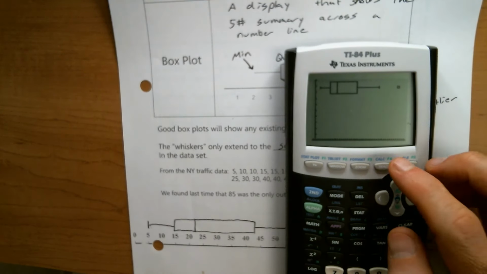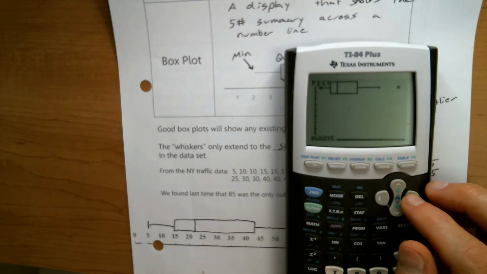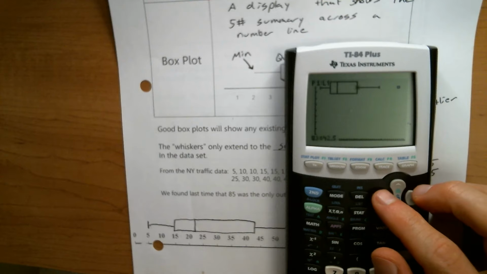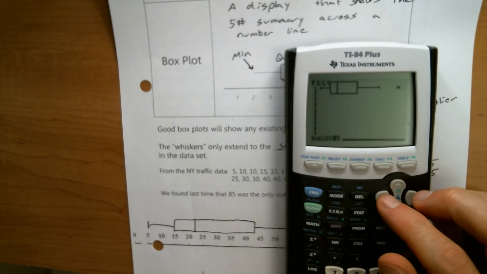And then if you want to know the individual values, you can hit trace. And then it'll tell you the min is 5. It'll tell you the Q1 is 15. It'll tell you the median is 22.5. Q3 is 42.5. It'll tell you that the end of that whisker is a 65. And then it'll tell you that this outlier out there is 85. All right, so this is the correct way to make a box and whisker plot in this class.